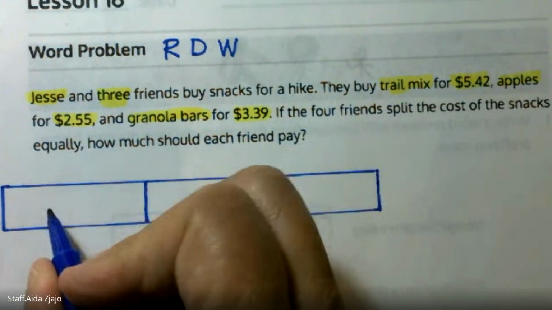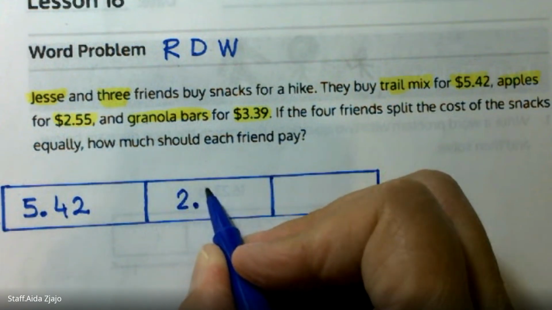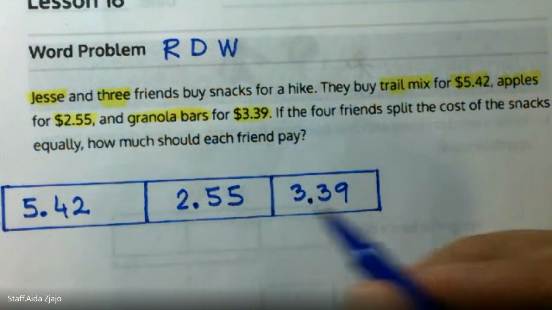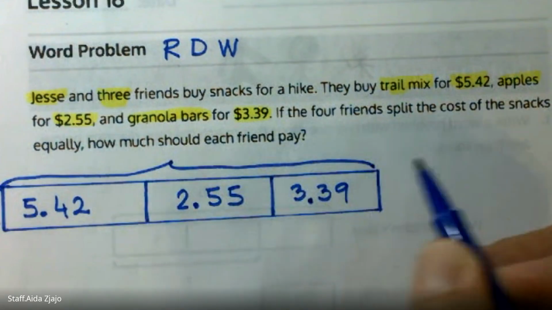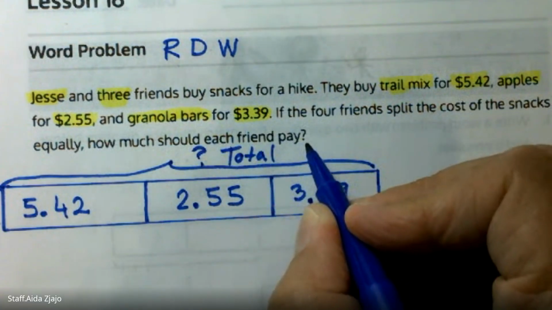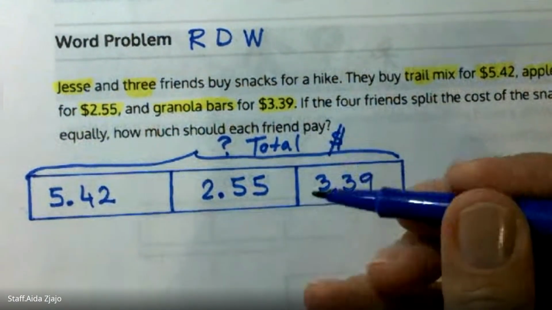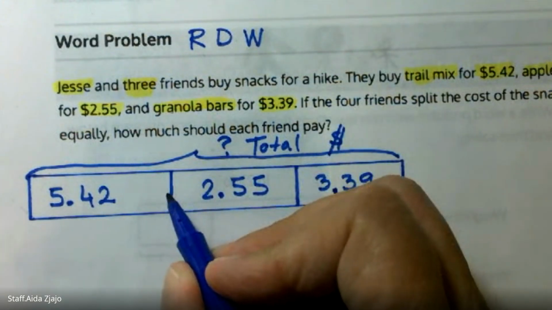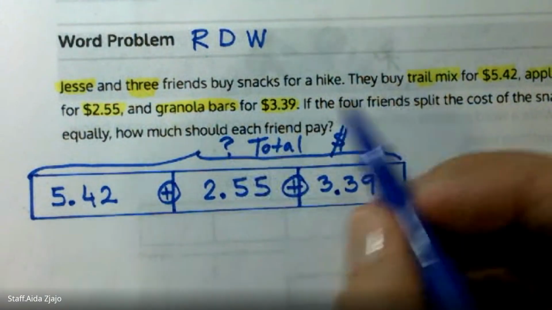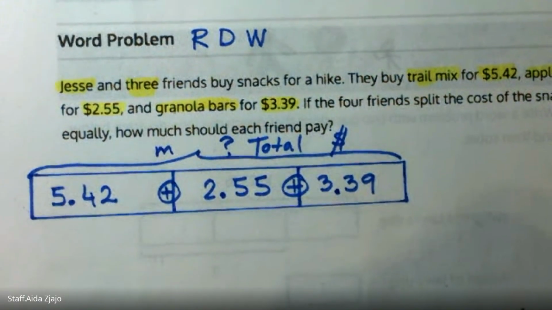So it's $5.42, $2.55, and $3.39. That is all we know. We don't know what the total is, the total of money. I'm going to put the dollar sign, how much they used. To find the total, we need to add these together. We can also label it M for the money, a variable letter that represents the number.